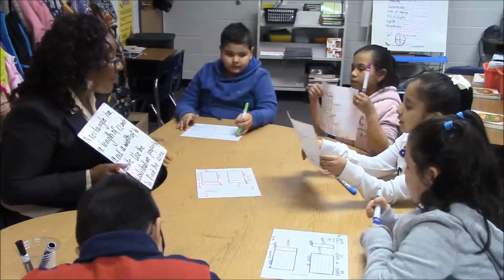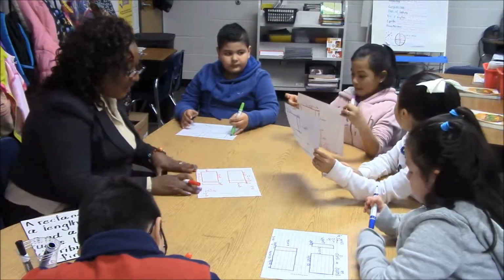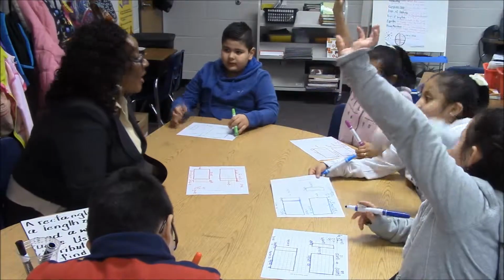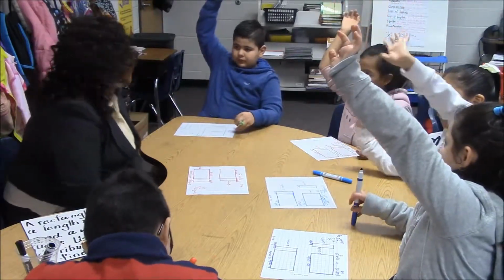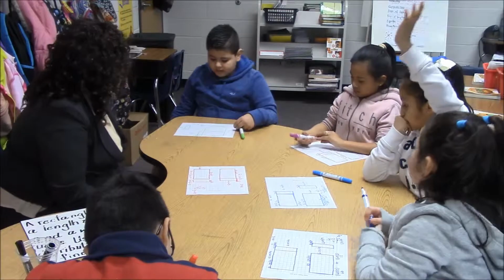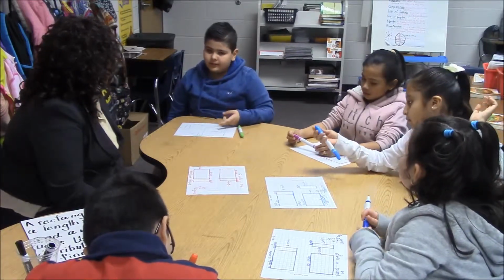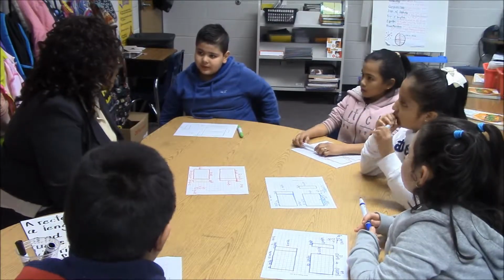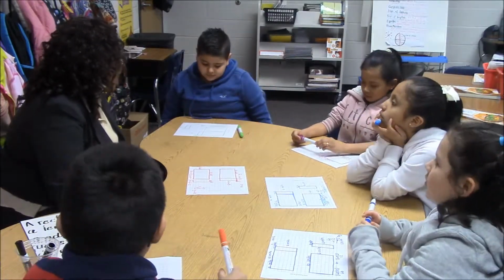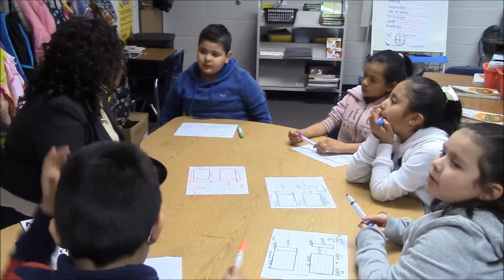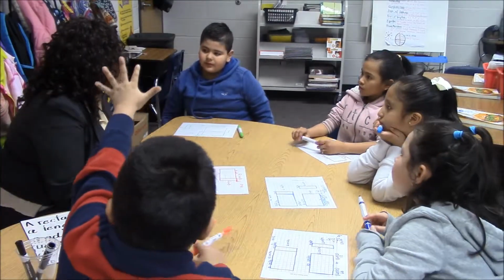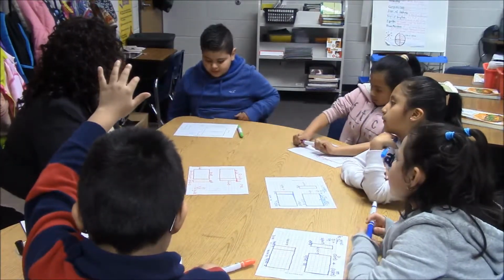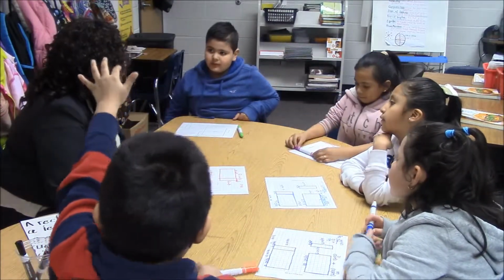72 square units. So boys and girls, what did we learn in this lesson? Raise your hands. Okay, Anthony, start with Anthony. How to decompose a bigger rectangle into two smaller rectangles to make finding the area much easier.